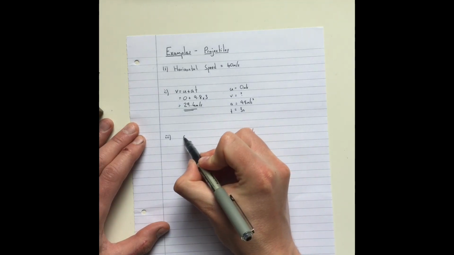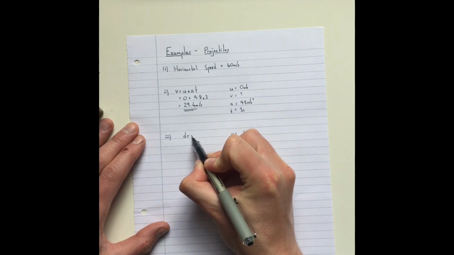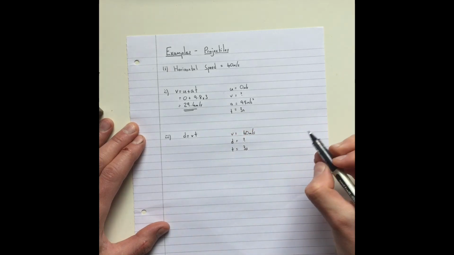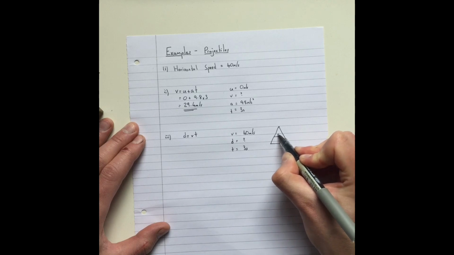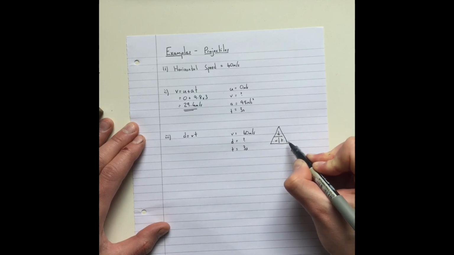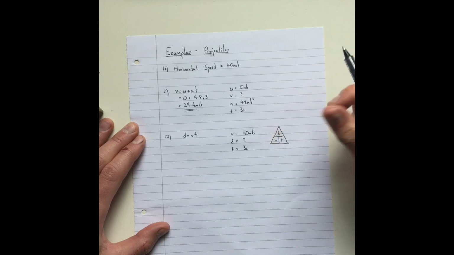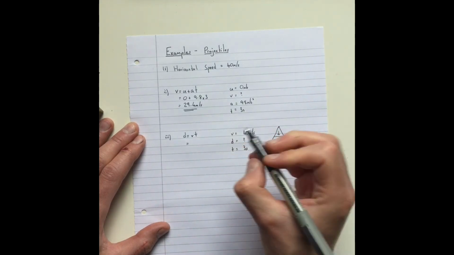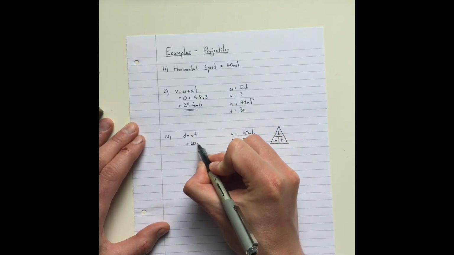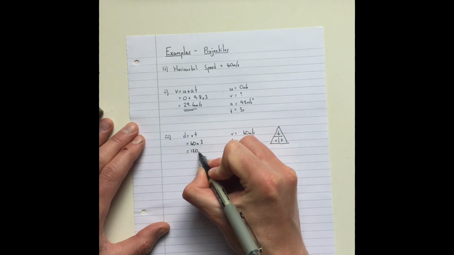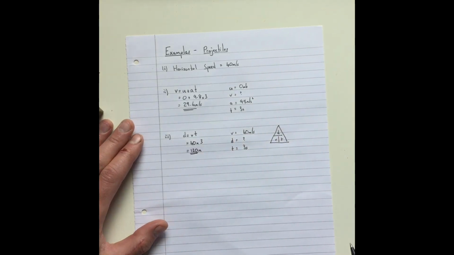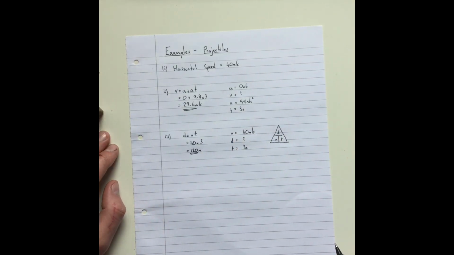So all I need to do is a simple equation, distance equals speed times time. Just in case you forget, remember we could do our triangle, and we know that d is at the top, v and t, and I'd cover up the d, and it would be v times t, and that's 40 times 3, which gives me 120 meters. Okay? Good, that's 3 done. 120 meters horizontal distance.